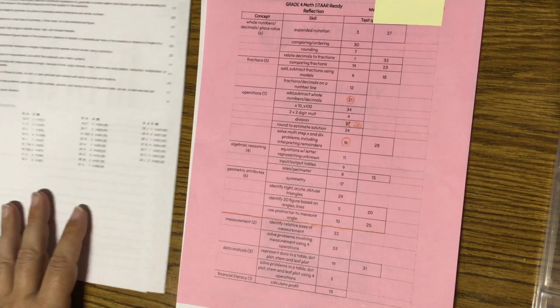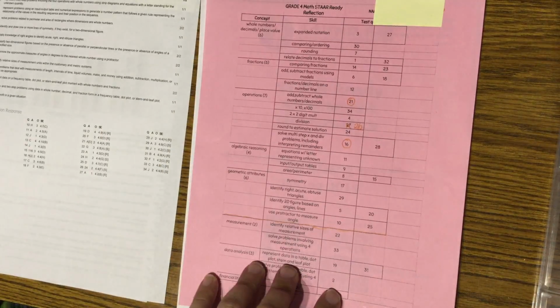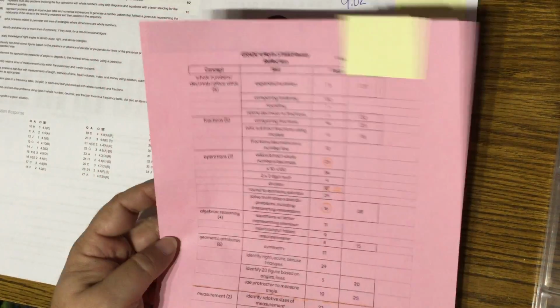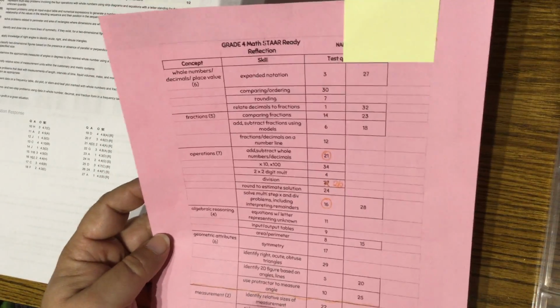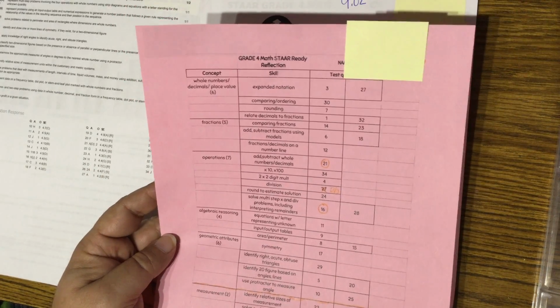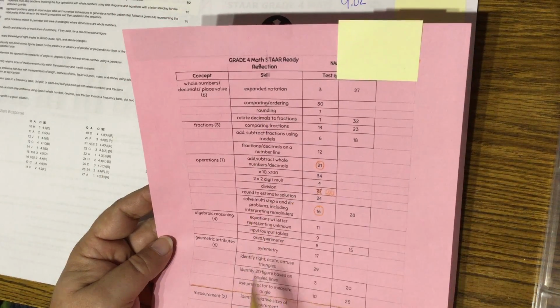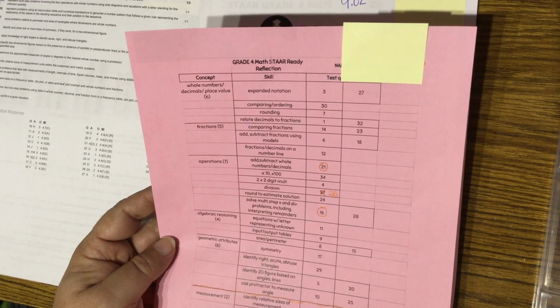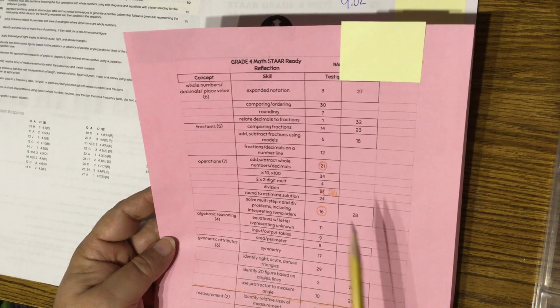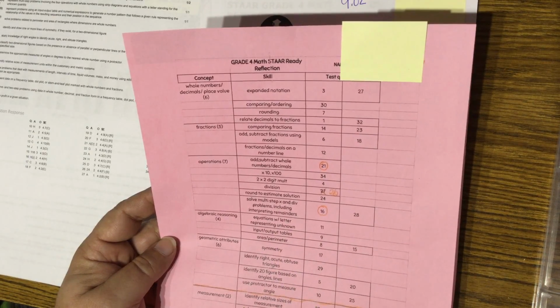The next thing that you're going to see is most of them are pink, and this is the student reflection. So your student filled this out. Over on the far left, it includes the concept that they were taught. This essentially breaks down to the units that we did. Then the specific skill inside of that concept. Then after that, a couple of columns of test questions. These match with the questions on the test.